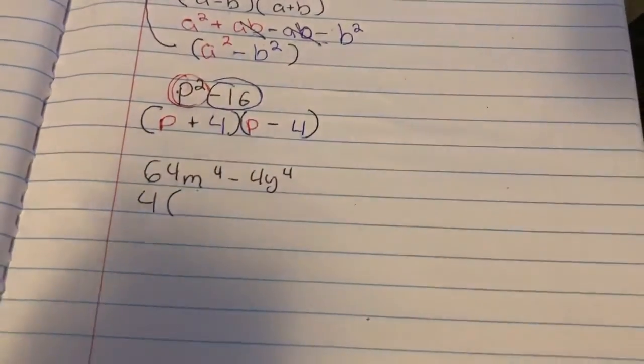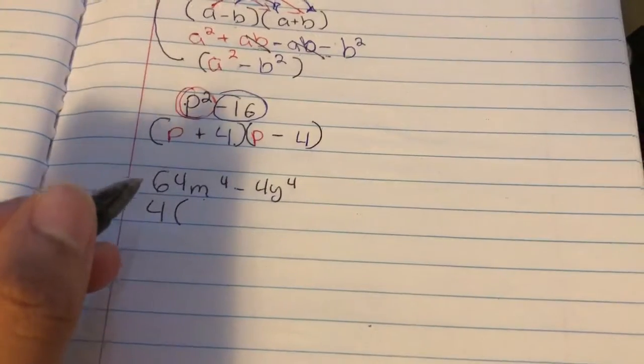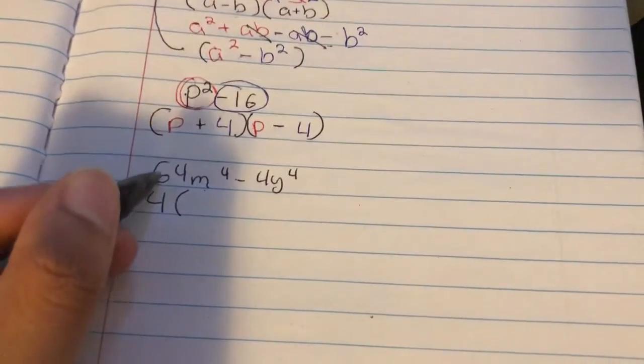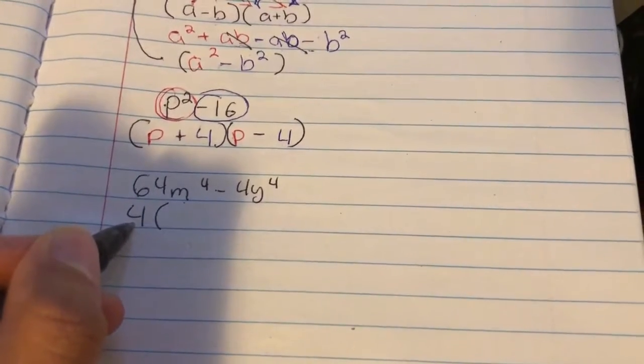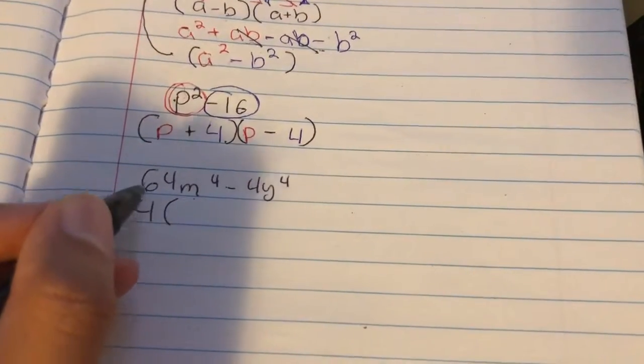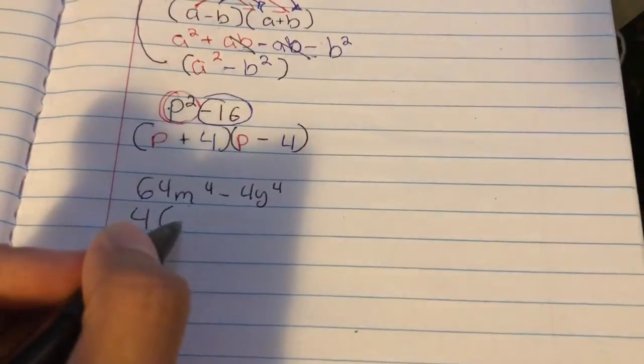So we pulled it out, and by pulling out a 4, 64 divided by 4 should give us 16.